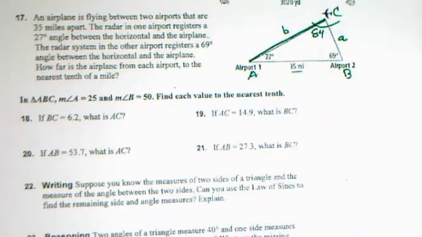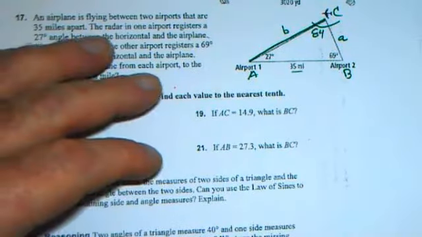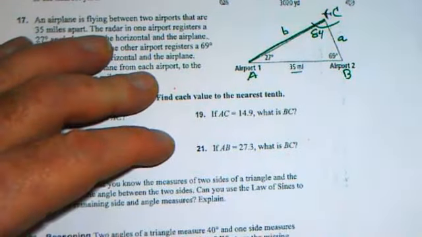So we're going to use the law of sines. We've got 84 degrees with 35, 27 degrees with lowercase a, and 69 degrees with lowercase b. So this is going to be two applications of the law of sines. I'll set both of them up, and then we'll work them all at one time.